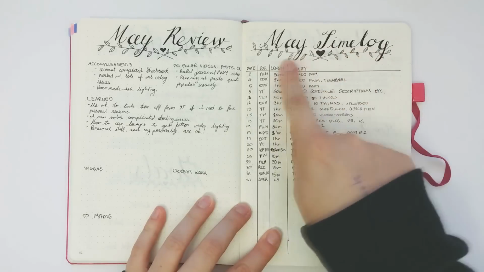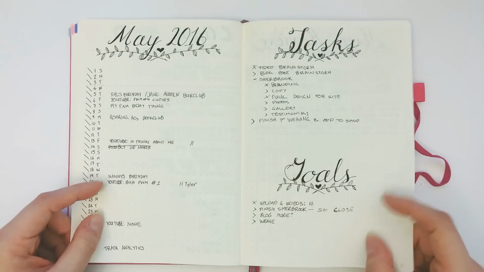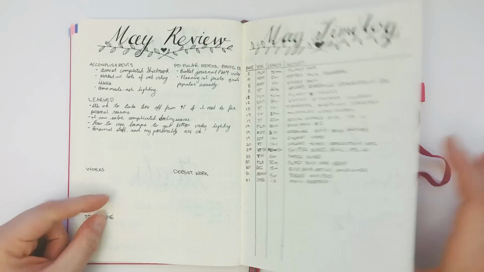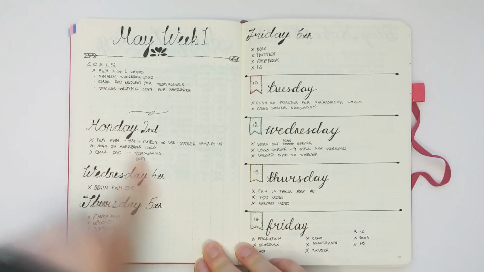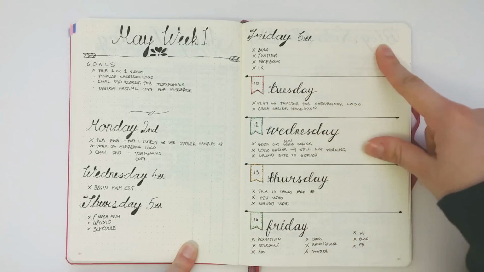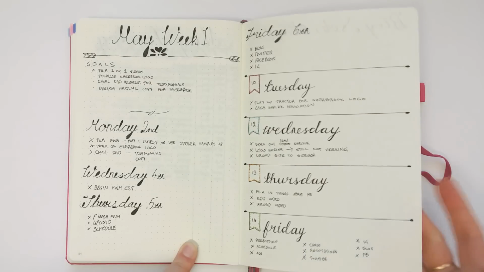I actually really liked the style of these headers. Like, they're super pretty. I might have to use them again. May week 1, goals again, and then I've just got each day, and then I went back to my old faithful style.